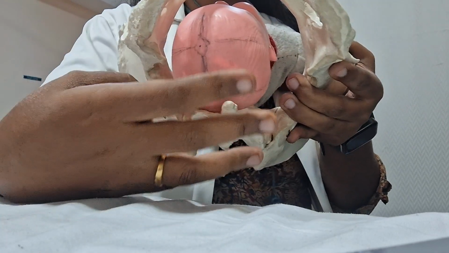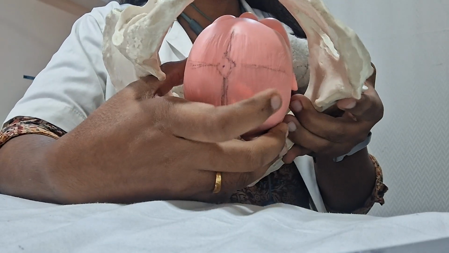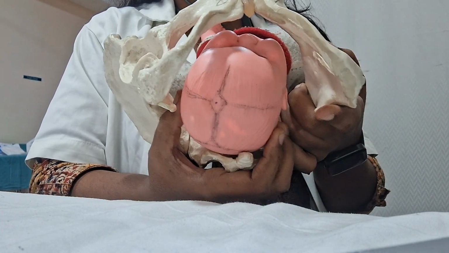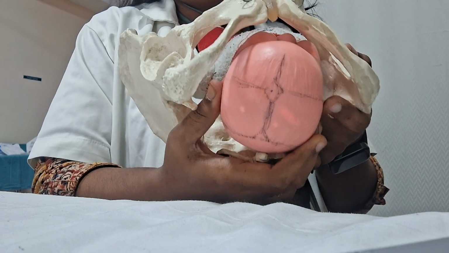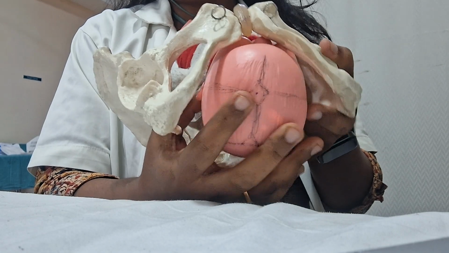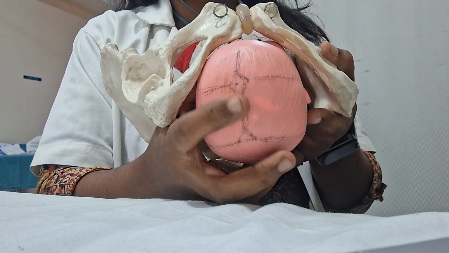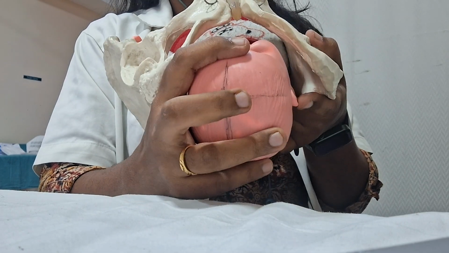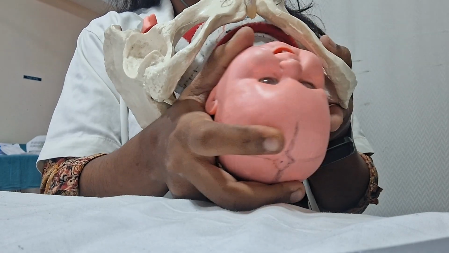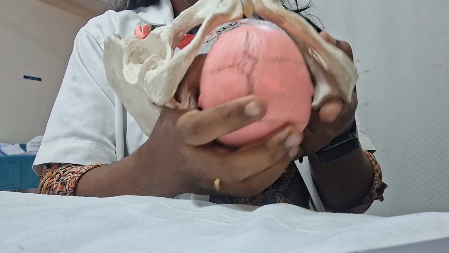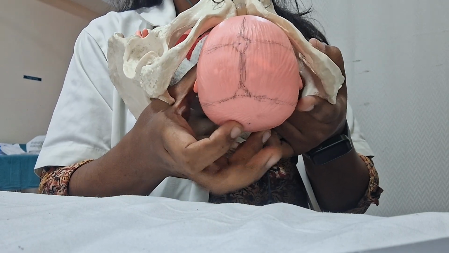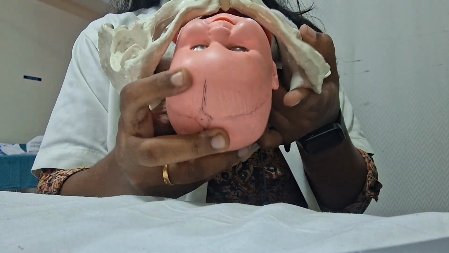So what is the face to pubis position, which is the favorable condition? Face to pubis position means after the head descends, the nose of the baby hinges behind the pubic symphysis, flexion occurs, and the baby is delivered by brow, vertex, and then occiput. Okay, and the remaining part of the face is delivered by extension.